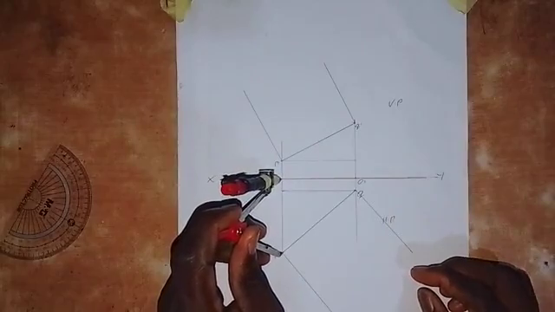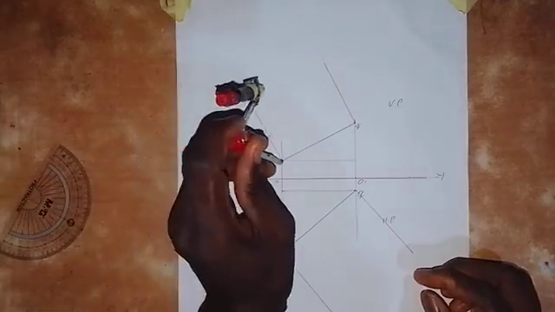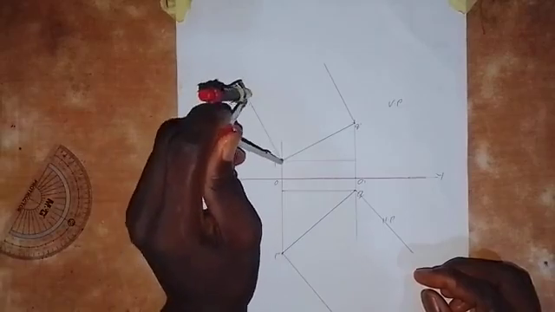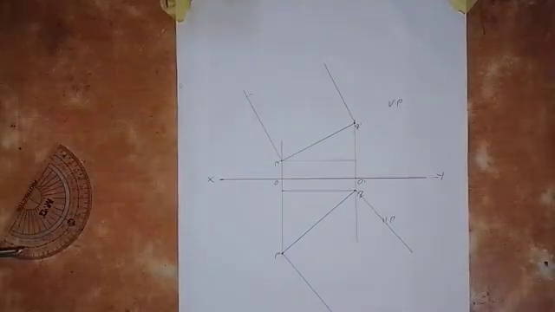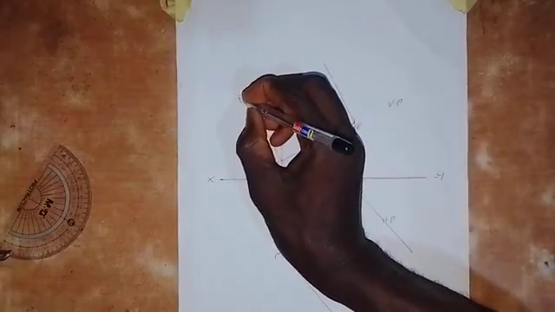From point P, we bring it here, put the pinpoint at point P prime, and make an arc on this line.